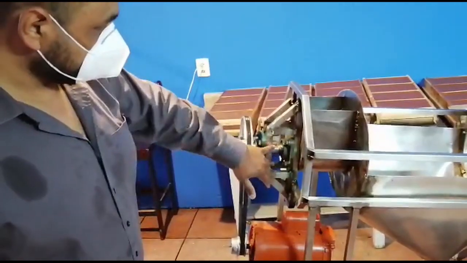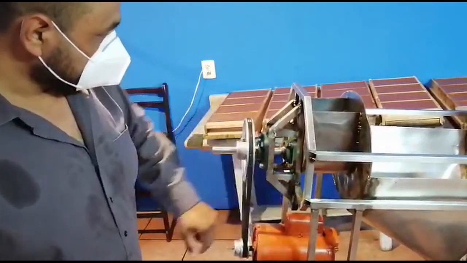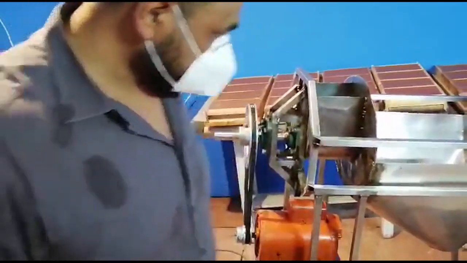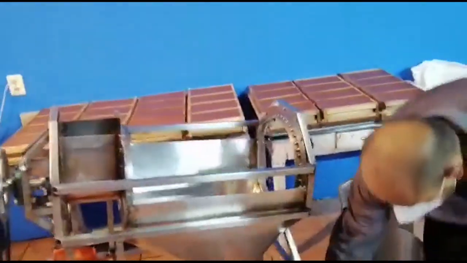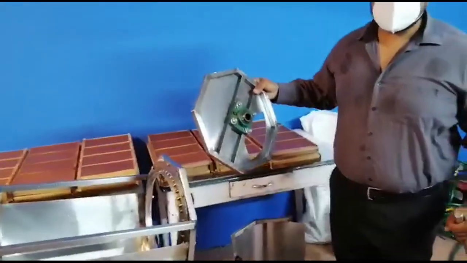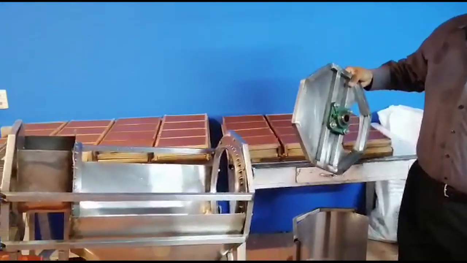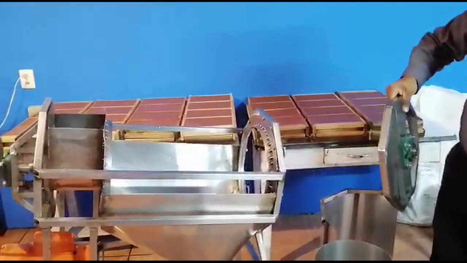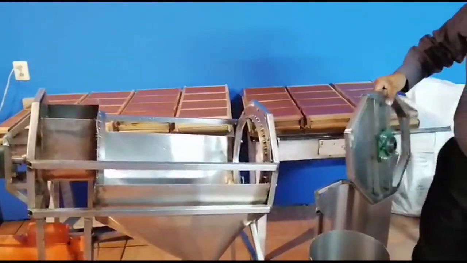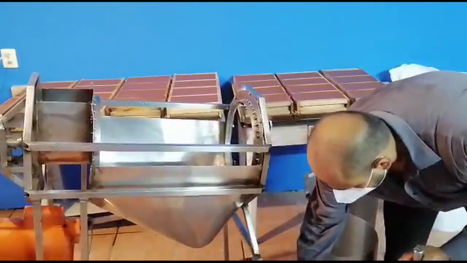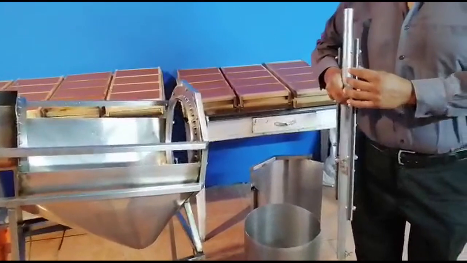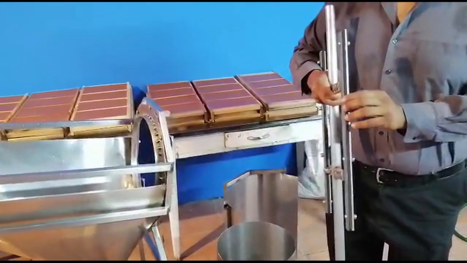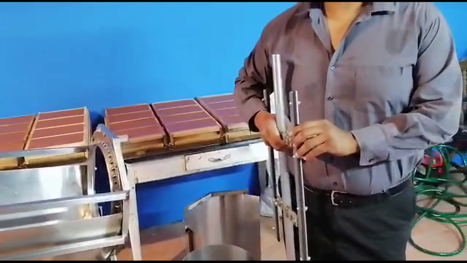Here we fix with bolts and nuts, and to fix this other bearing. The rest of the machine were welded. Here we can see the blades.